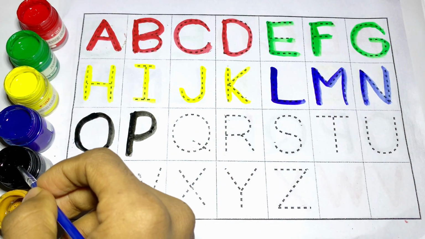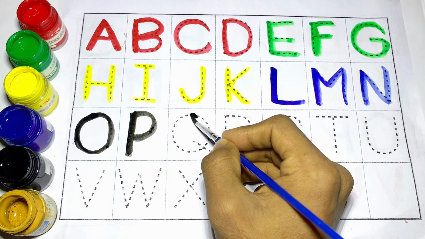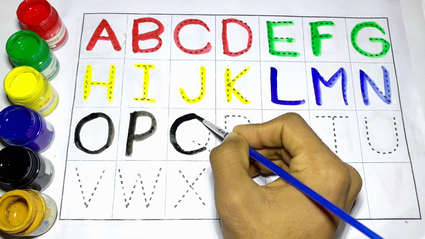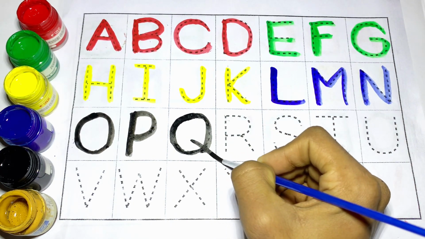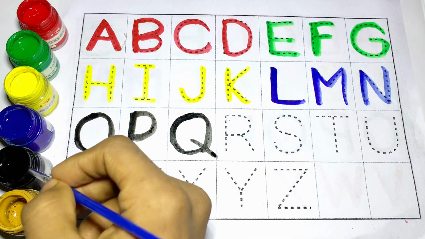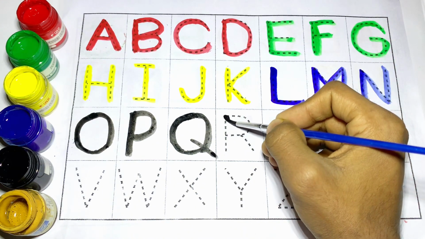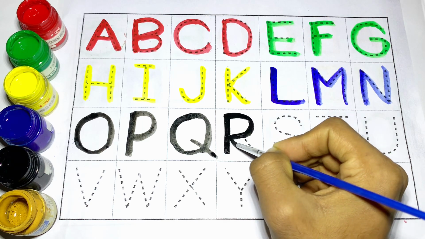Kids, again use black color and draw Q. Q for queen, Q for quail. And again use black color. Kids, now draw R. R for rose, R for rice. And again use black color.